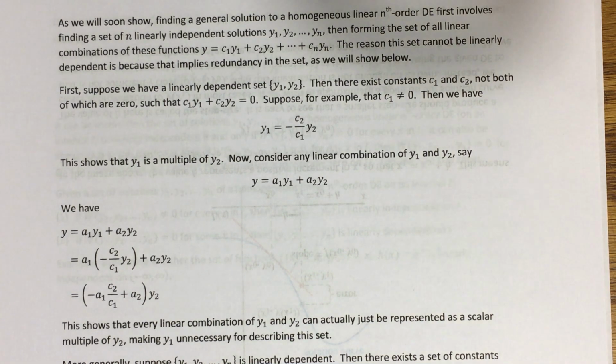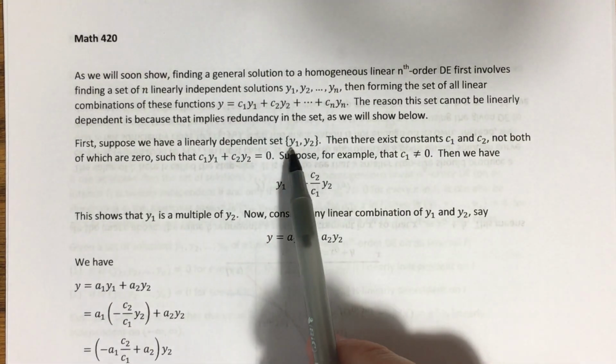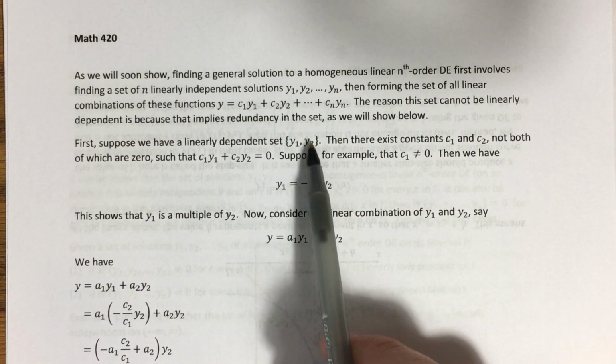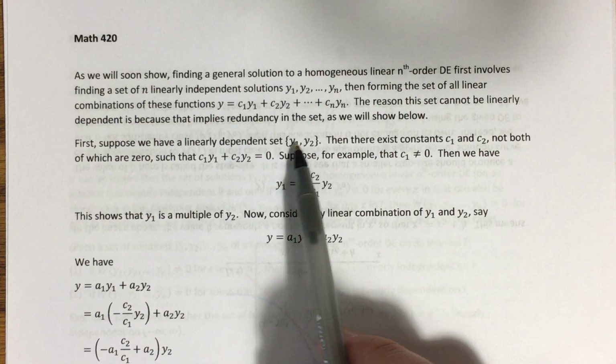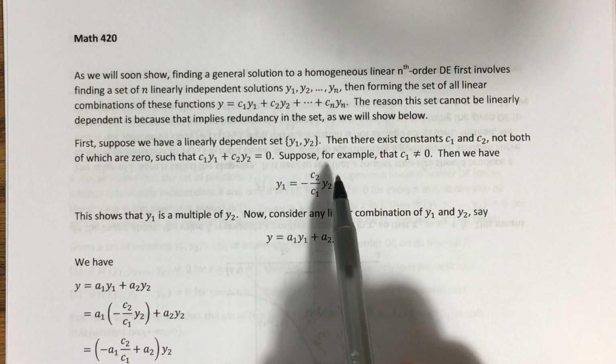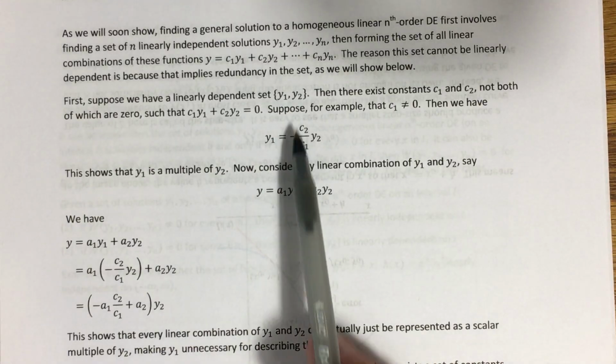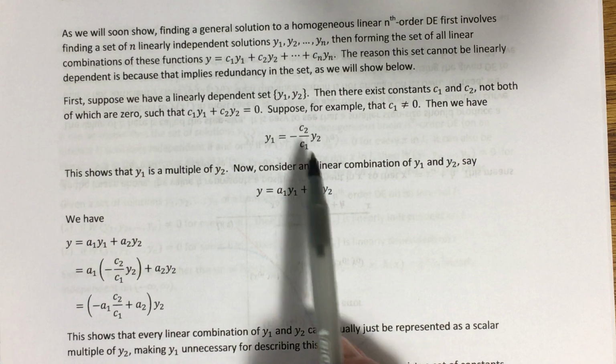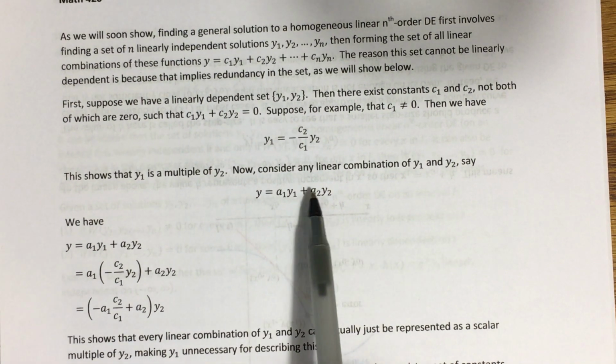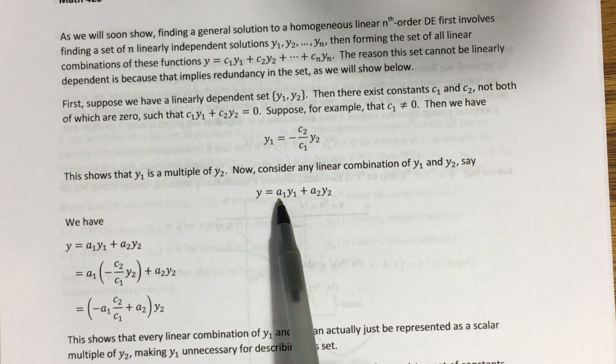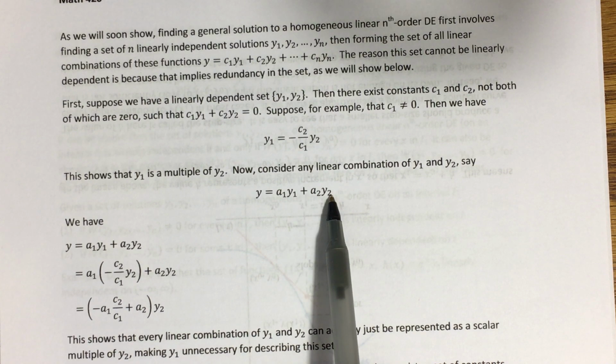Now, let's suppose that I wanted to construct from this set of 2 functions an infinite set of functions consisting of all linear combinations of these. Remember, the set of all linear combinations would be the set of all functions of this type, a constant times y1 plus a constant times y2.